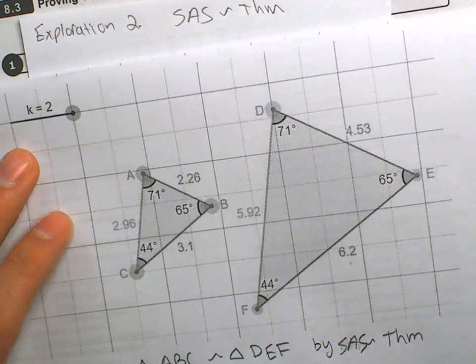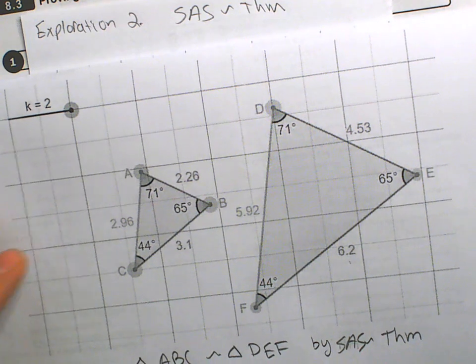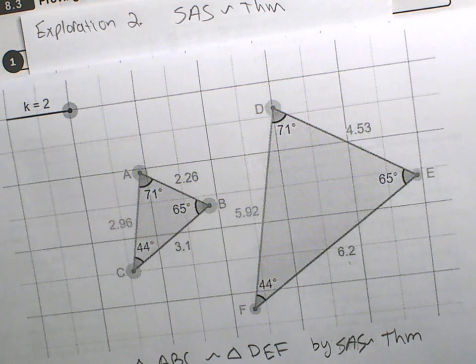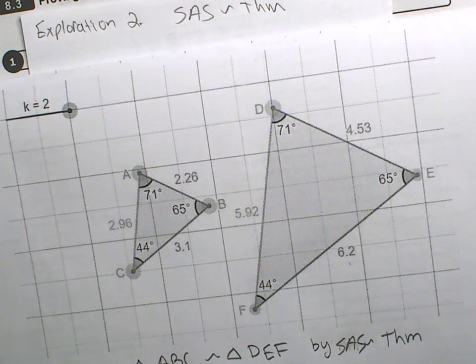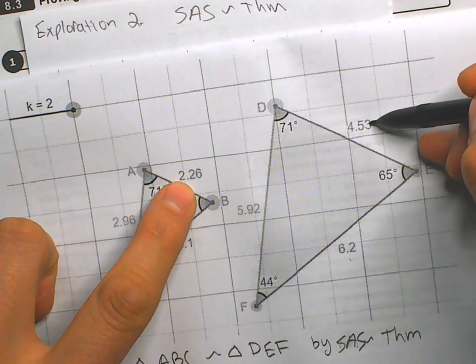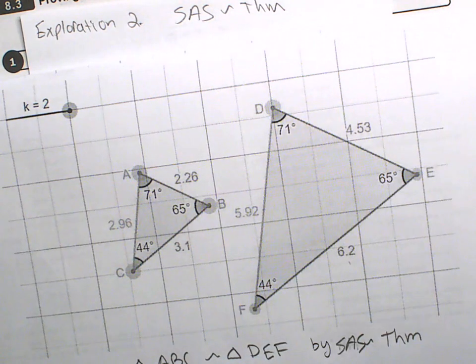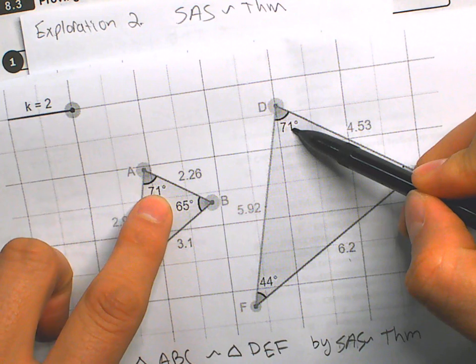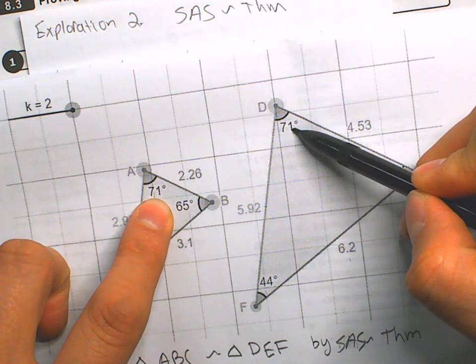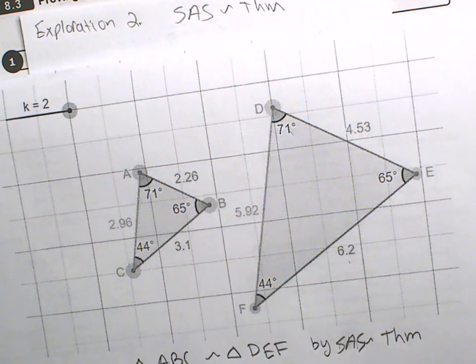Now, the side angle side similarity theorem requires two pairs of corresponding sides to be proportional, meaning that when you do your scale factor, it's going to be the same, and an included angle that is going to be congruent. So I would have to divide this by this by this, make sure that they're the same, and I have to make sure that these two angles here are the same. And that is how you apply the side angle side similarity theorem.